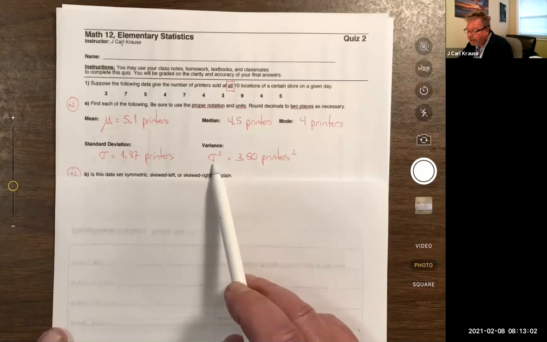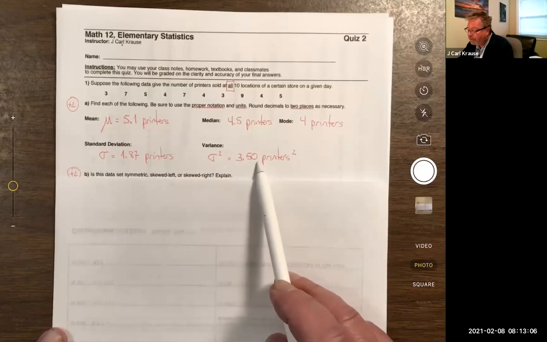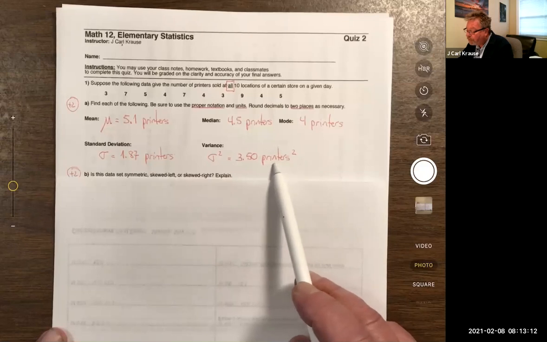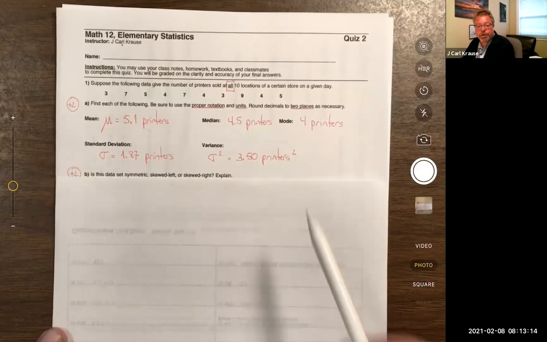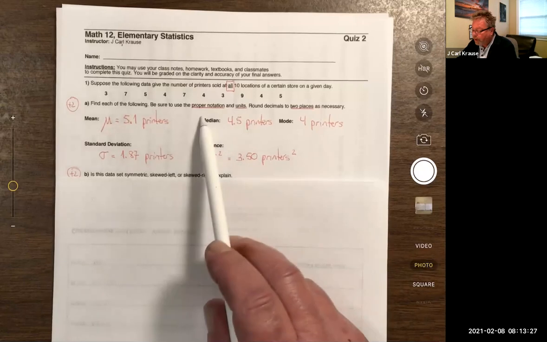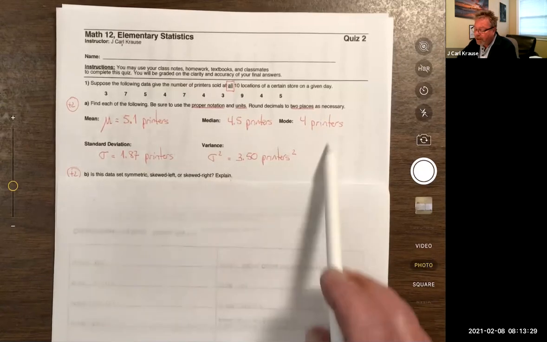So the proper notation for the variance is sigma squared. Comes out to be 3.50, I rounded that to two places. And the units are printers squared, or square printers. And as I said, probably 2/3 of the students missed a point or two for not using proper notation and units in these answers.